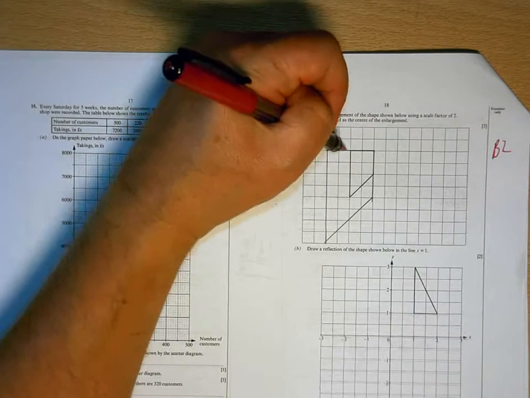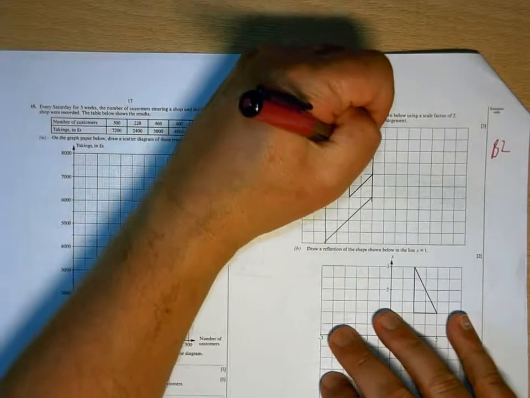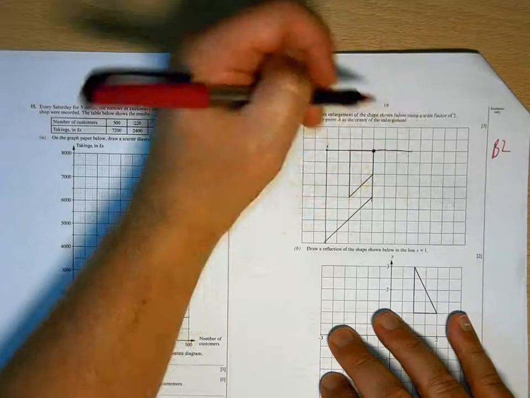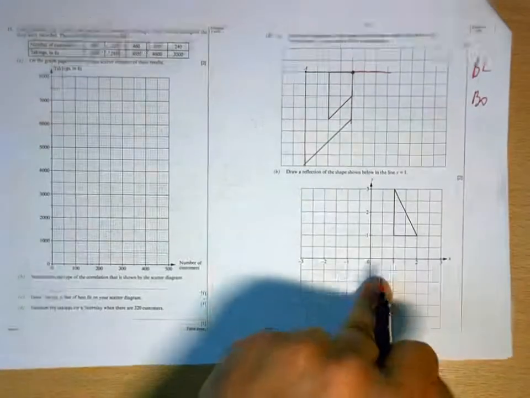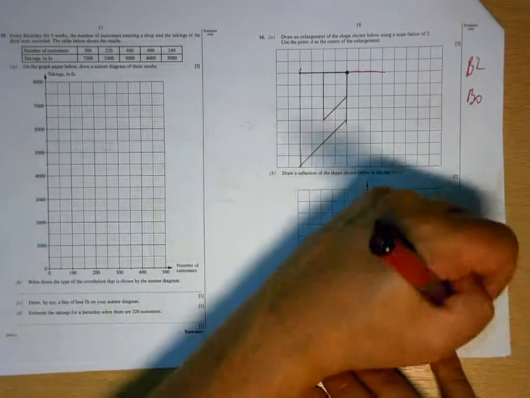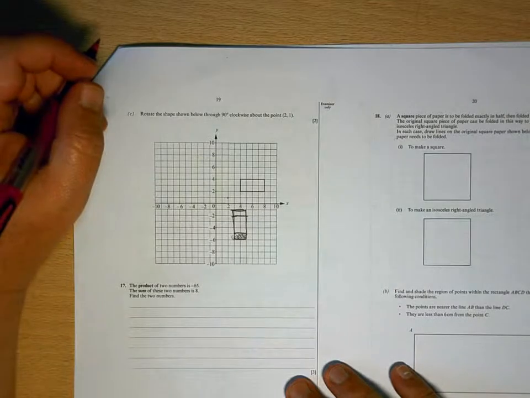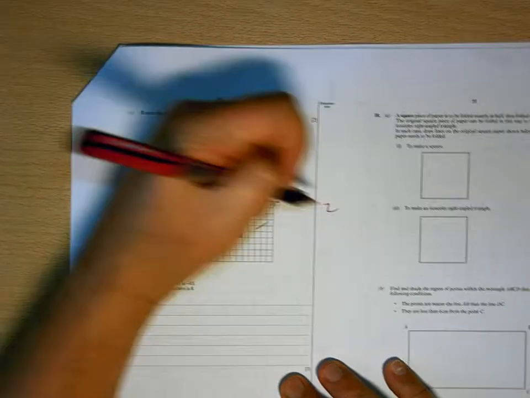So 2 squares away becomes 4 squares away. So your shape starts there and goes out. Watch how I do this, it's easy marks. And you have got that right.